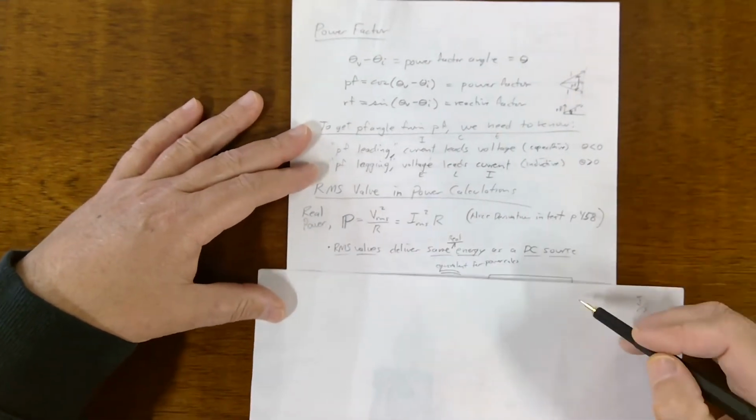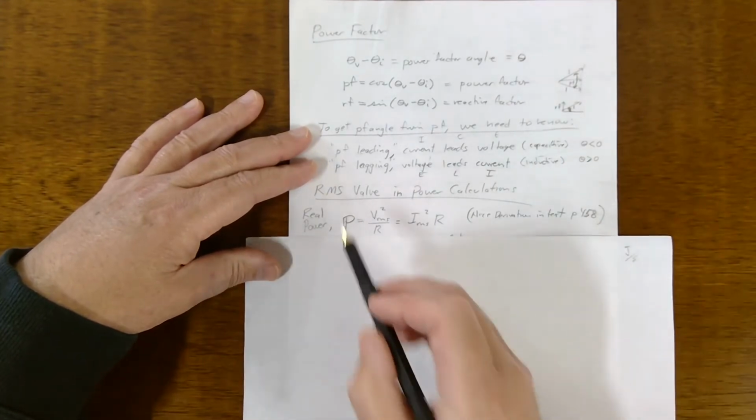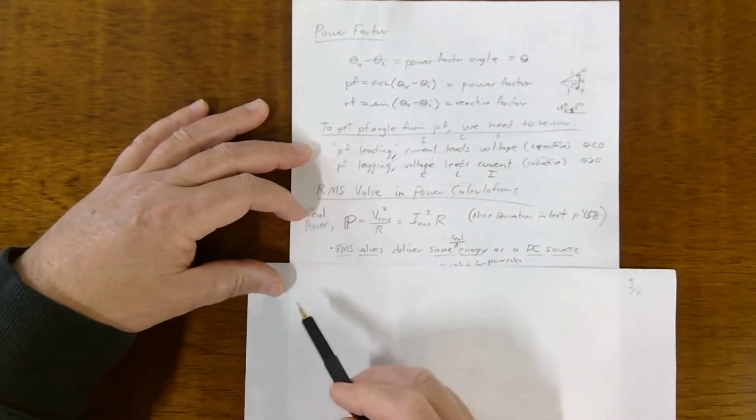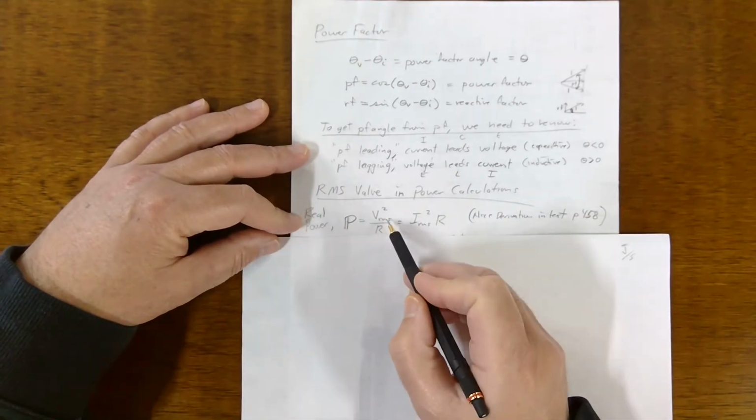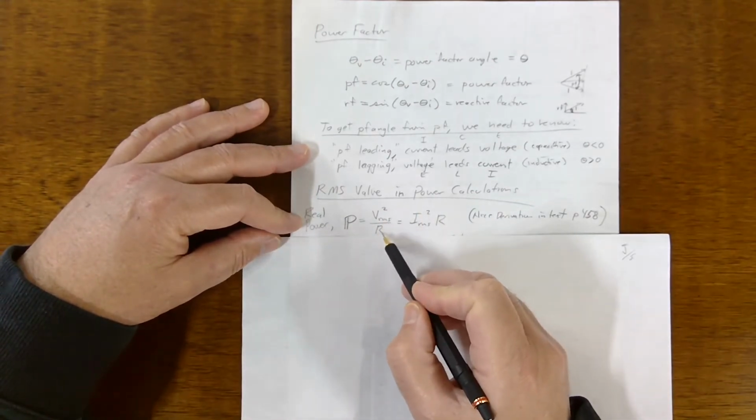All right, another thing that shows up is RMS values. So, for example, the real power P is given by these two equations.